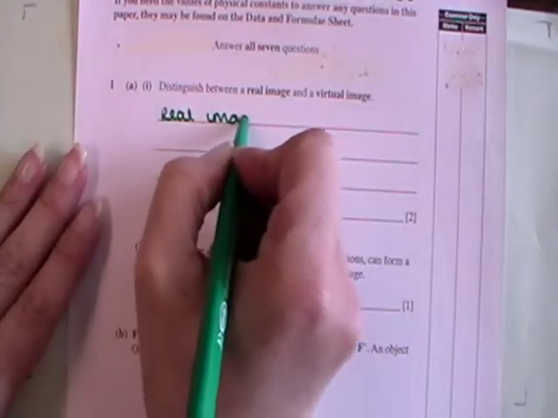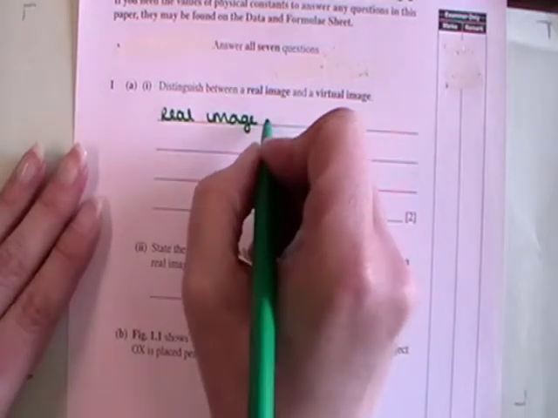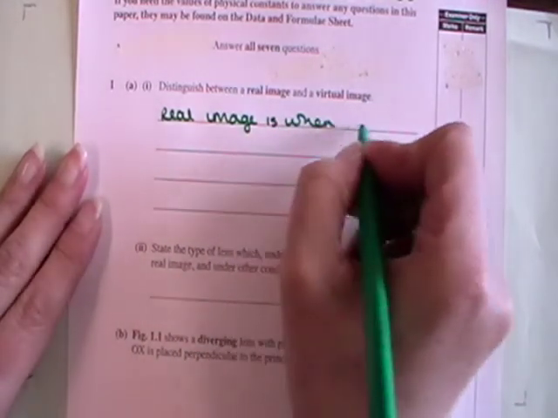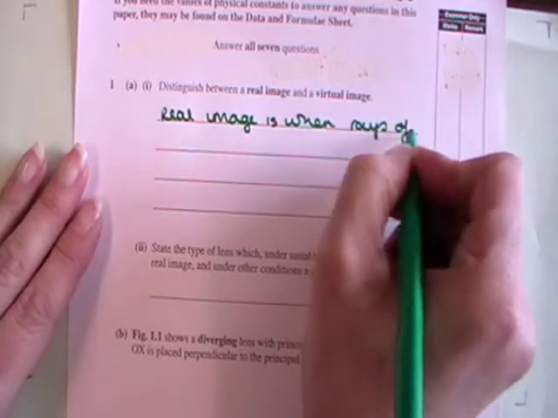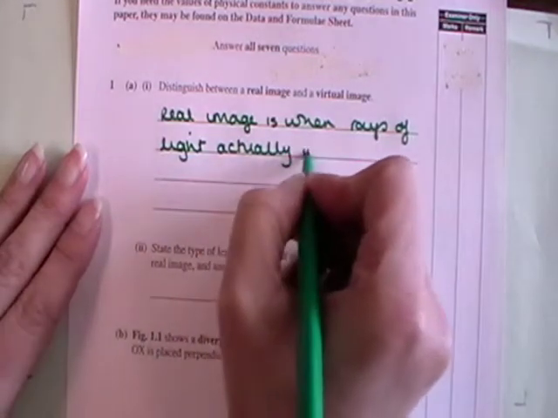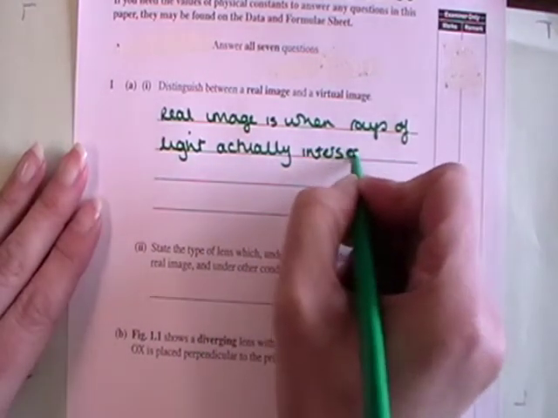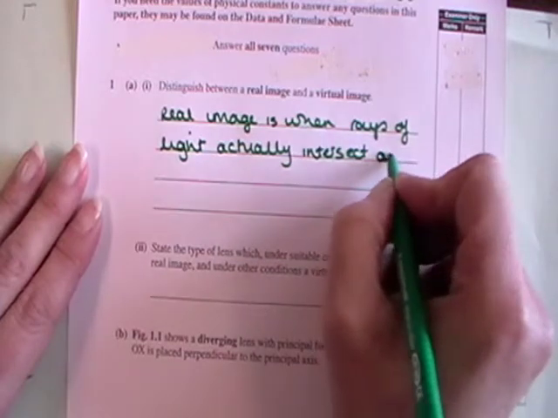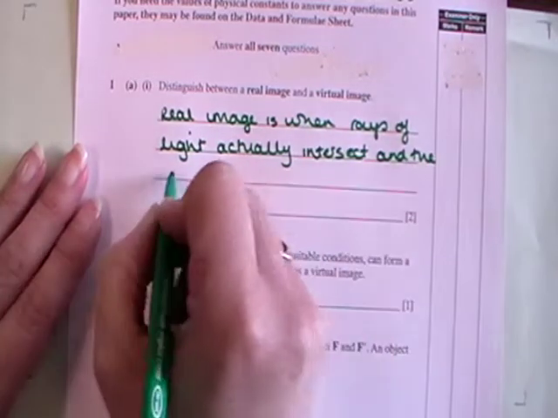A real image is when rays of light actually meet or intersect, and the image can be captured on a screen.